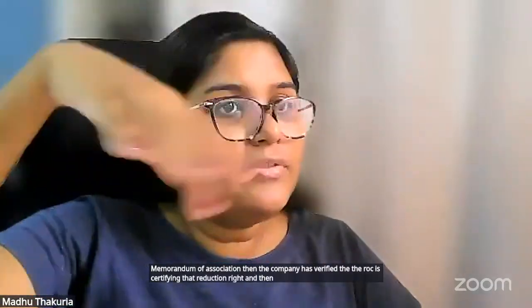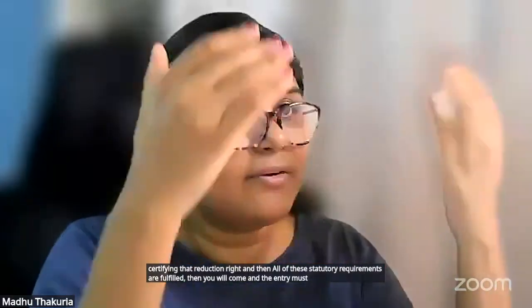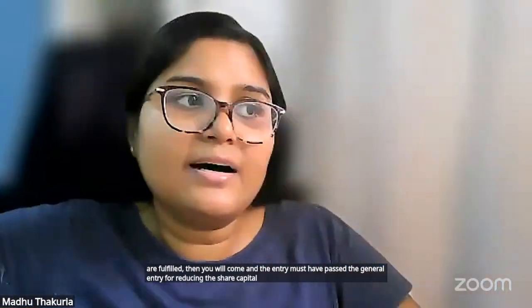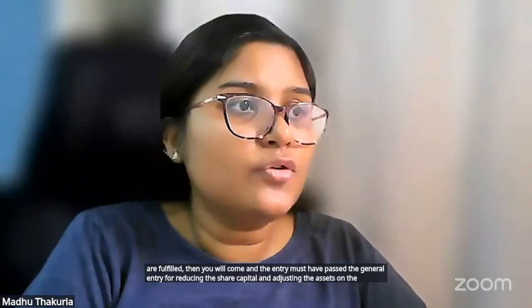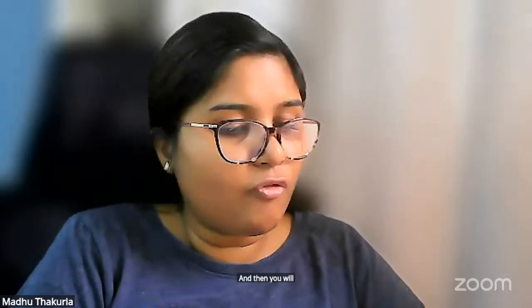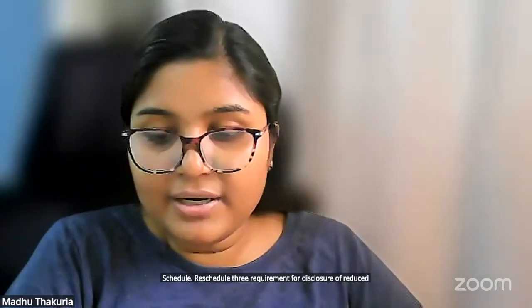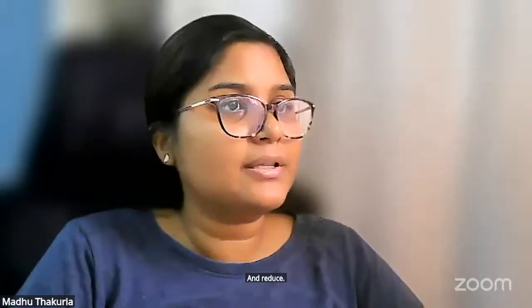And when all of these statutory requirements are fulfilled, you will verify the journal entry passed for reducing the share capital and adjusting the assets on the asset side, right? And then you will ensure the requirement of Schedule 3 is fulfilled: the disclosure of reduced capital has been complied with, and also confirm that the words 'and reduced' are added in the balance sheet as per the tribunal order, right?